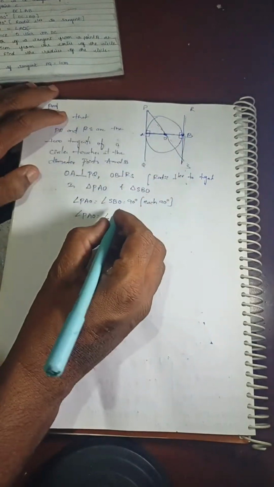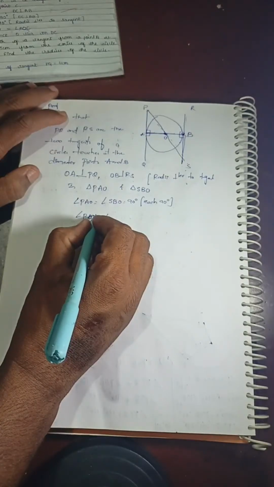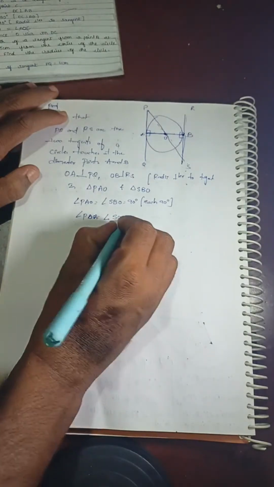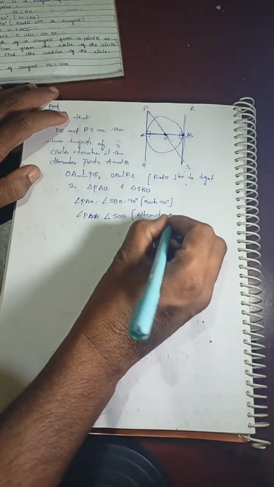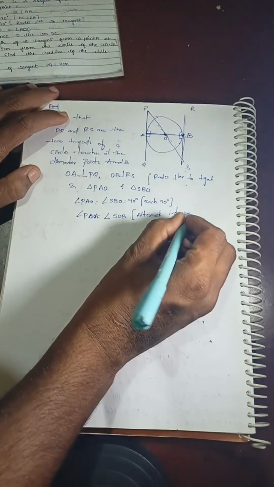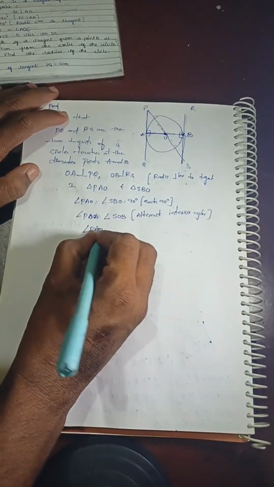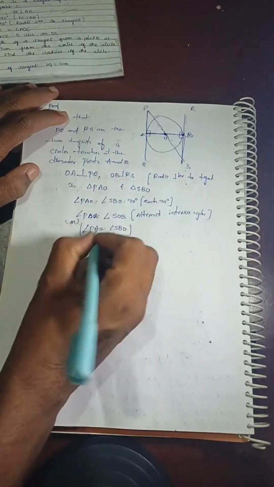Angle POA and SOB, POA both are alternate interior angles. You can write like this also. You can write angle PAO is equal to angle SBO also you can write. Either you can write these two, any one point, angle POA or angle SOB.